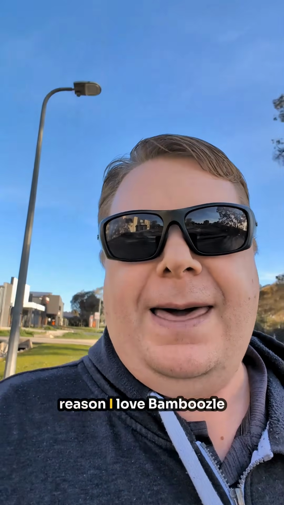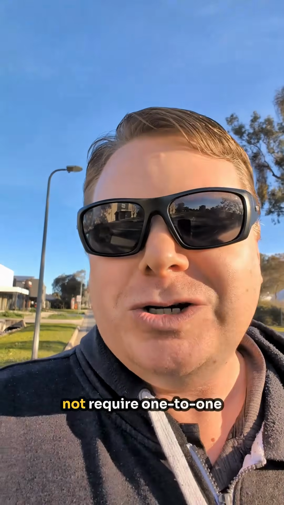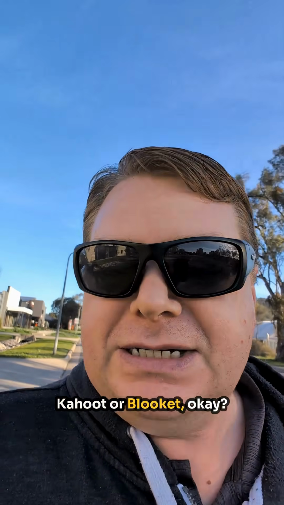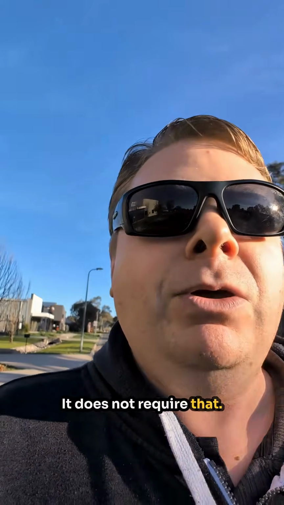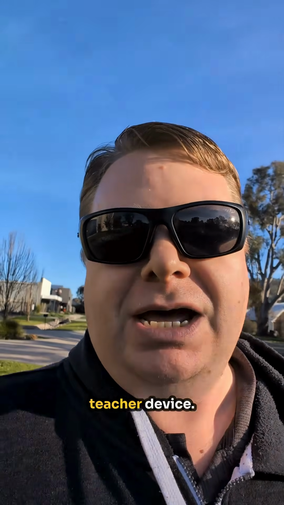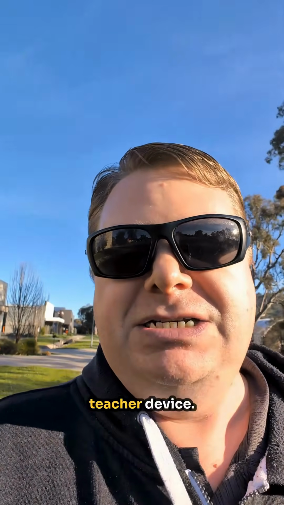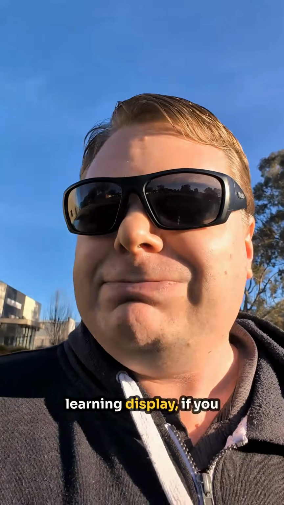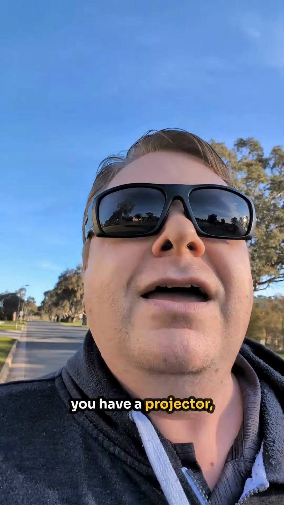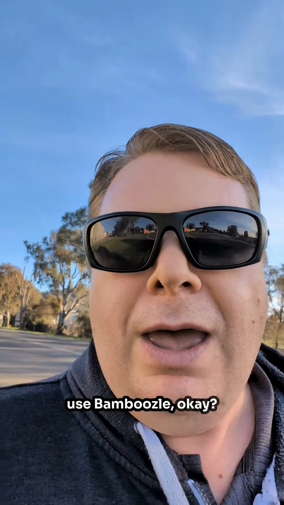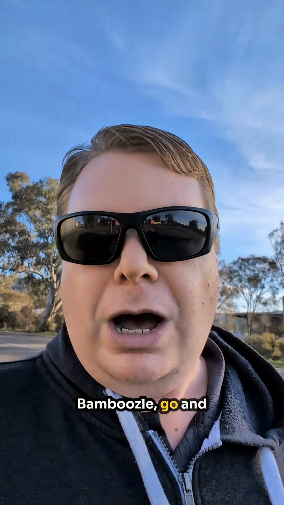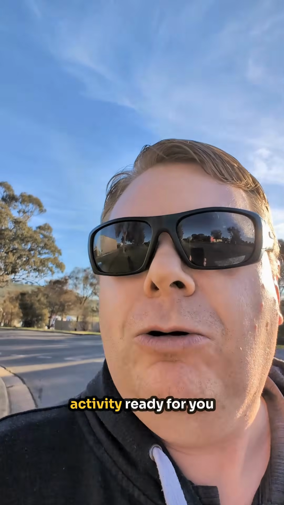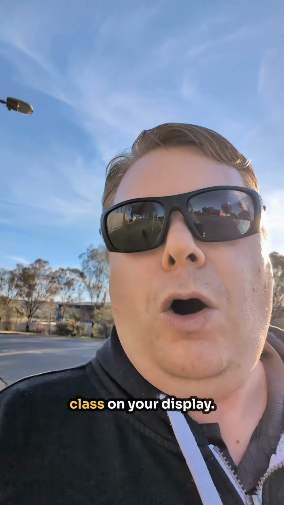Right, the very first reason I love Bamboozle is that Bamboozle does not require one-to-one student devices like Kahoot or Blooket, okay? It does not require that. All you need is one teacher device. That's right, one teacher device. So if you have an MLD, which in my particular context is our main learning display, if you have a smartboard, if you have a projector, that is all you need to use Bamboozle, okay? So you can just log into Bamboozle, go and open your particular activity, and wham, bam, hello, Sam, there is the activity ready for you to complete with your class on your display.